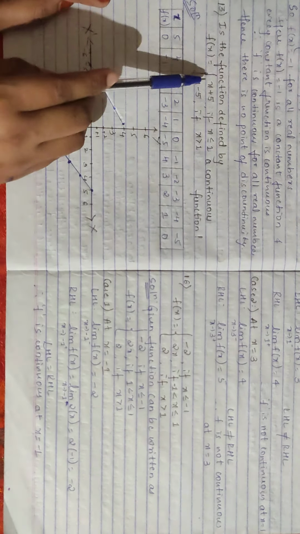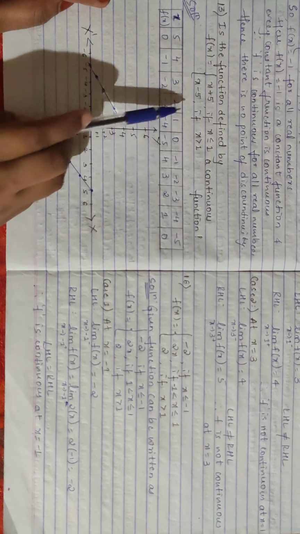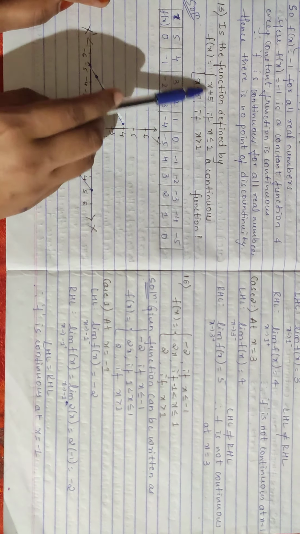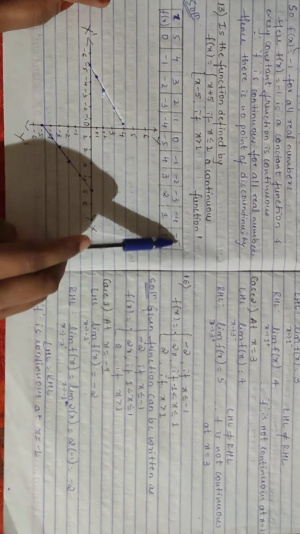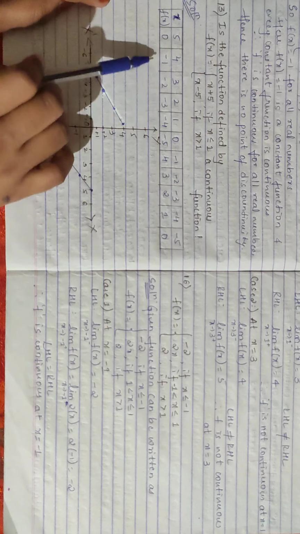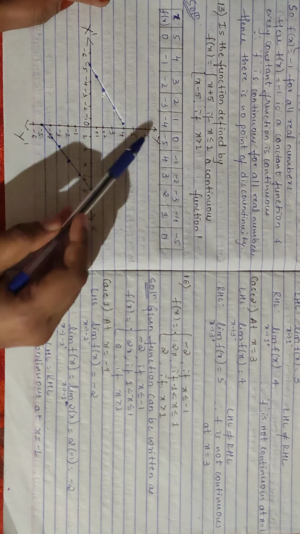So when x is minus 1, minus 1 plus 5 is 4. Minus 2 plus 5 is 3. Minus 3 plus 5 is 2. Minus 4 plus 5 is 1. Minus 5 plus 5 is 0. See, first you have to put the numbers. You have drawn graphs before, right? Taking x values, you will get the y values. So here y is whatever f of x is. Now I am drawing the graph.